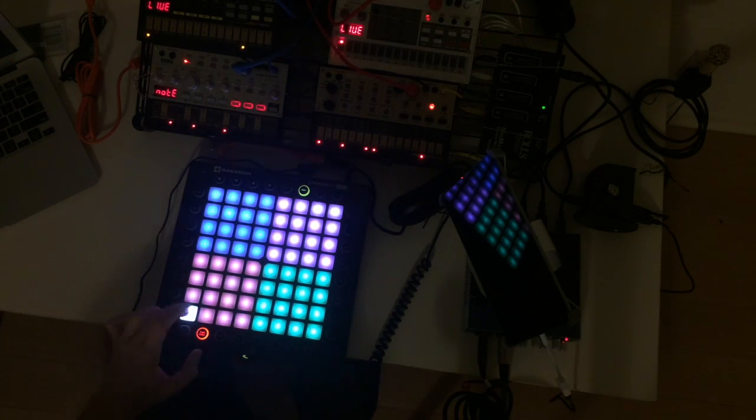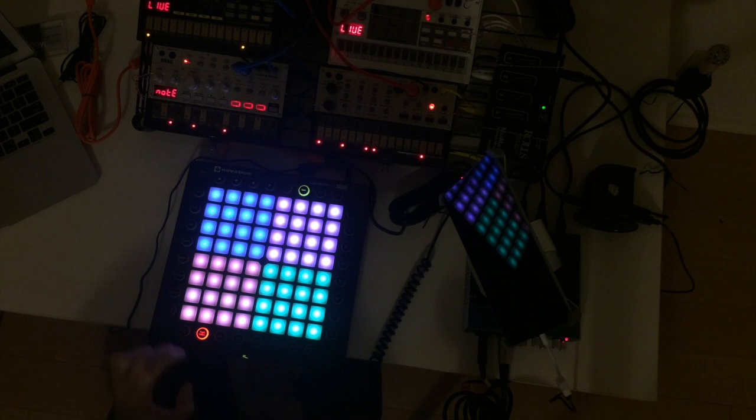So I've reconfigured it to send to the Volca sample up here, and you'll notice that no matter what I play, I'm just getting this bass drum, and that's because the Volca sample dedicates a single MIDI channel to each of its 10 voices.